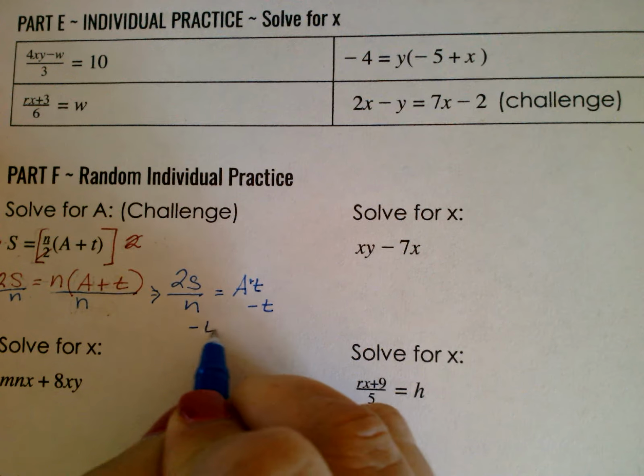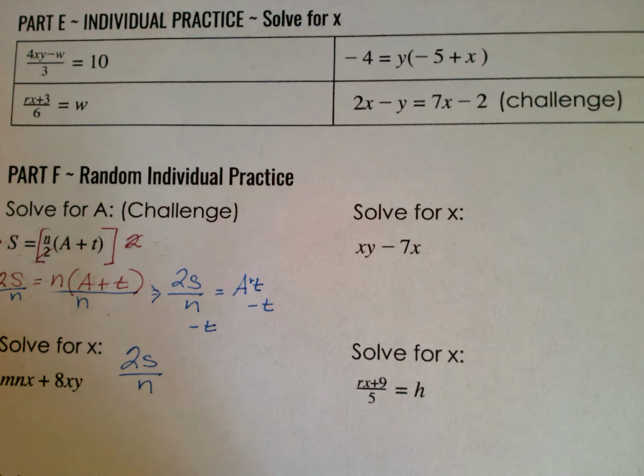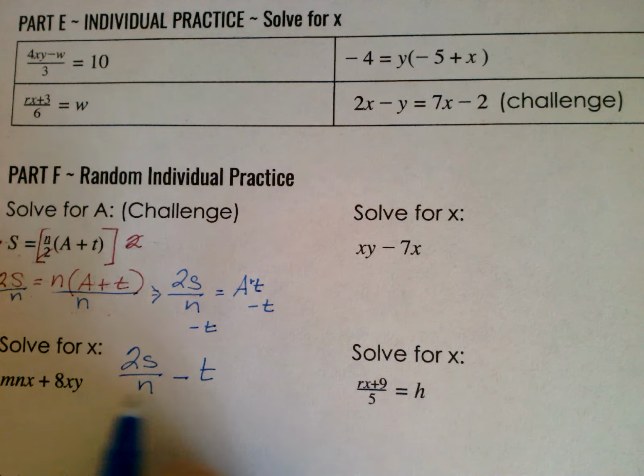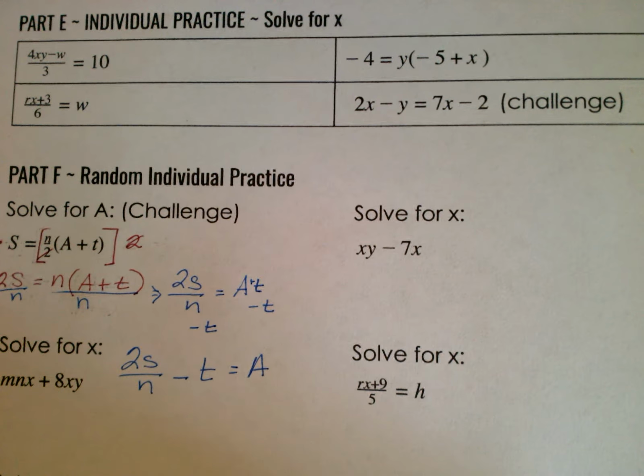Subtract t from both sides. 2s divided by n minus t, there are no like terms, you can't combine anything, will equal a.